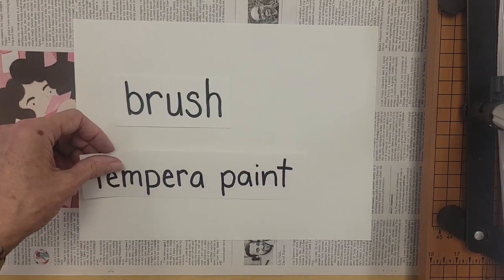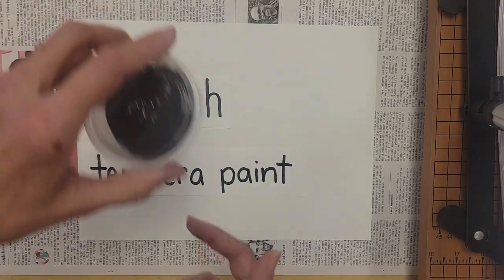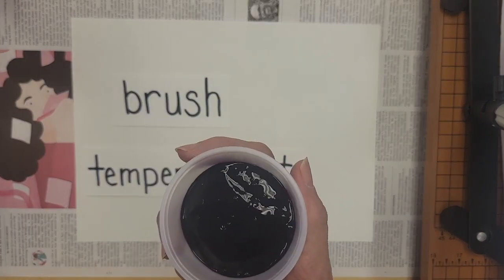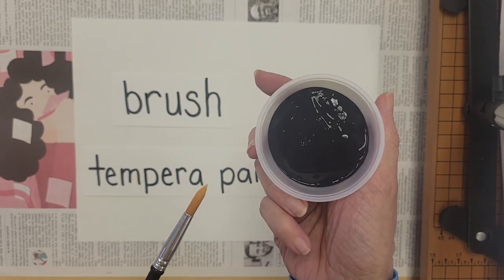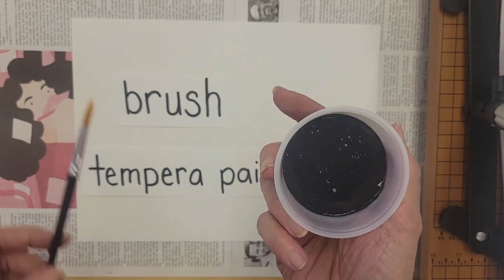And today, we will all be using black tempera paint. Tempera paint is that black paint. It's already like a liquid, so I don't need any water today.